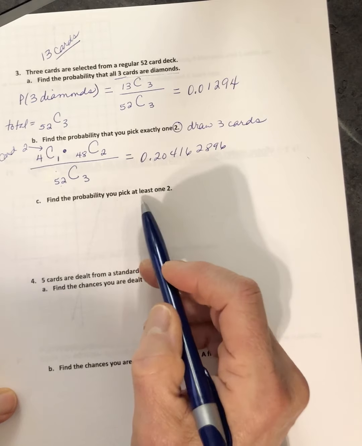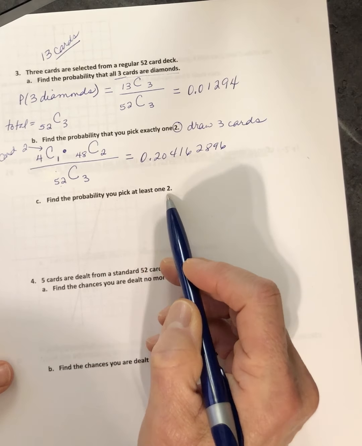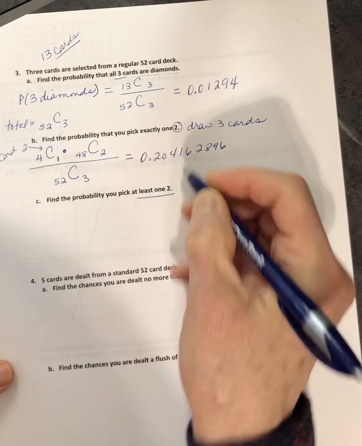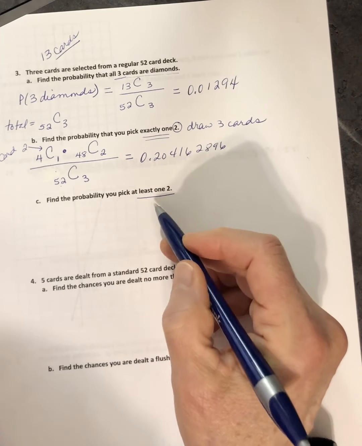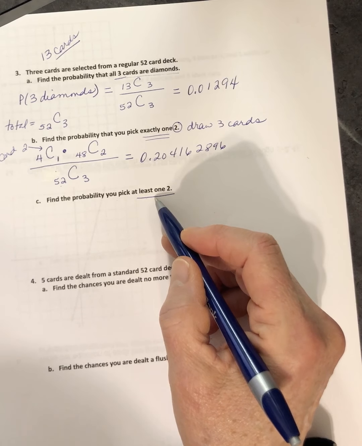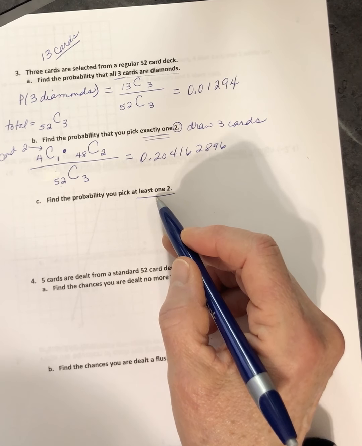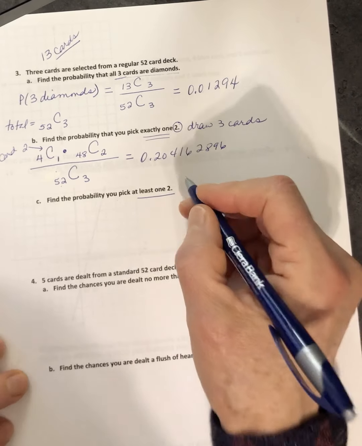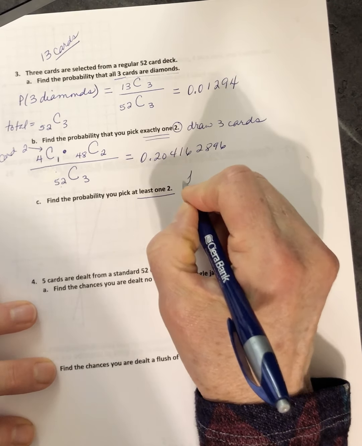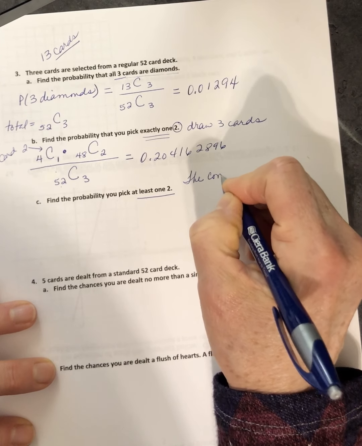Okay, so find the probability that you pick at least 1, 2. Now that's different than exactly 1, 2. That means we could get 1, we could get an additional 2 card, but we could also get a third card. So I want to bring up this idea of complement.